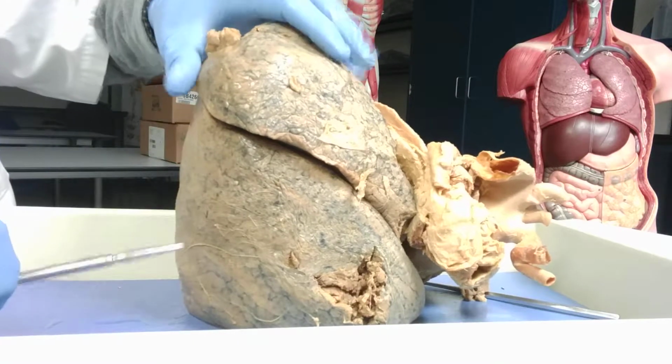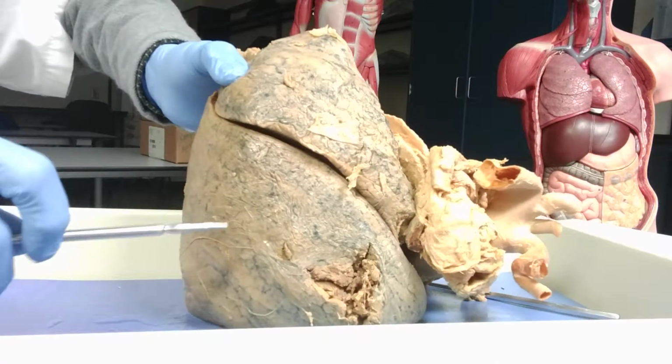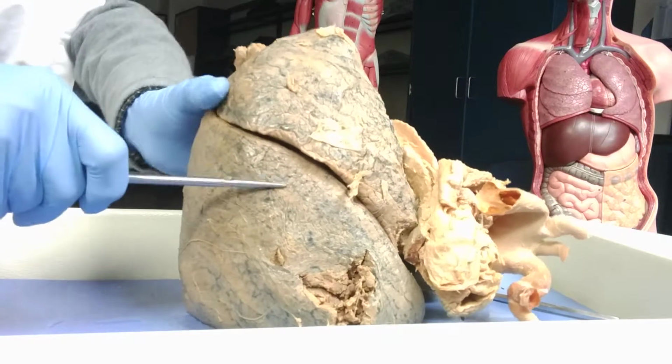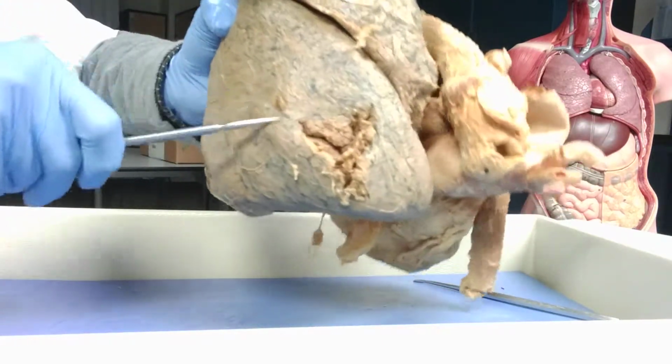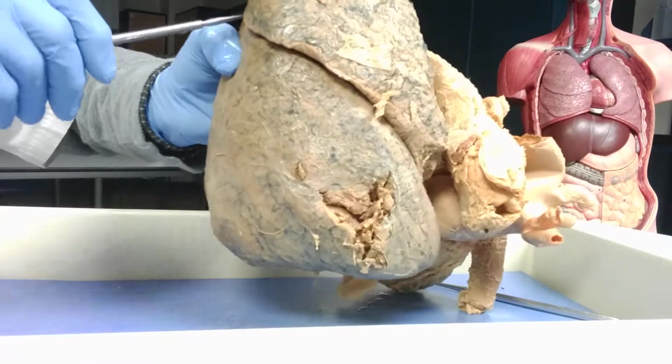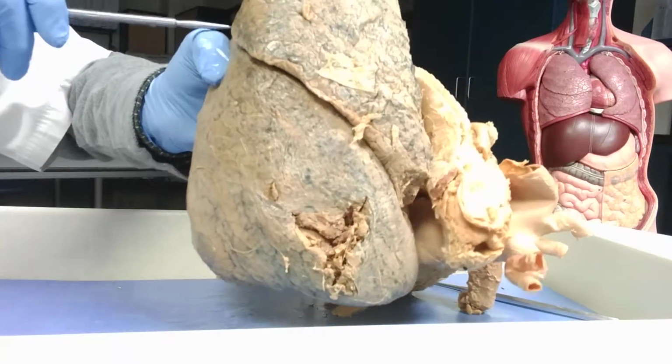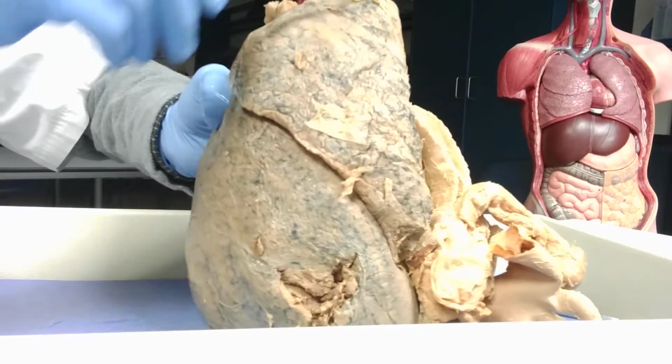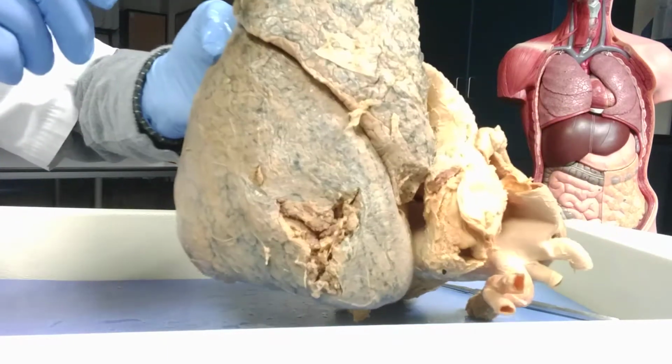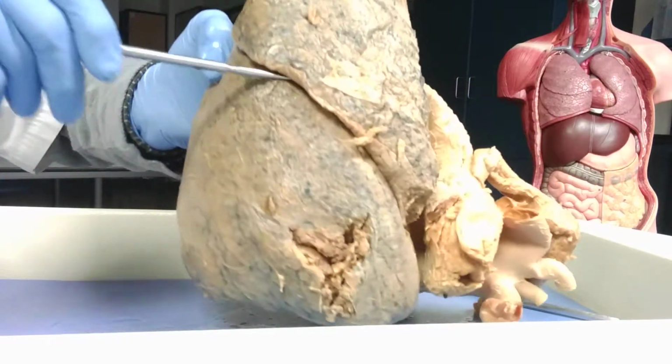Another specimen here showing you the left lung this time. As you see, there are only two lobes, upper and lower, and there is one fissure, and this is the oblique fissure. Left lung with the apex, with the base, with the upper lobe, lower lobe, and oblique fissure.